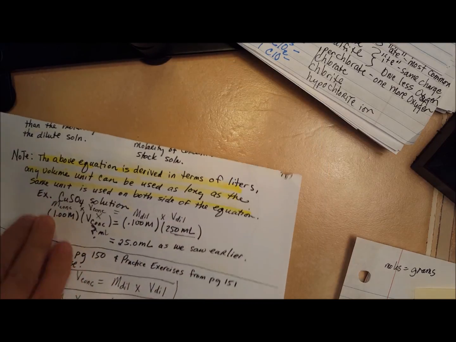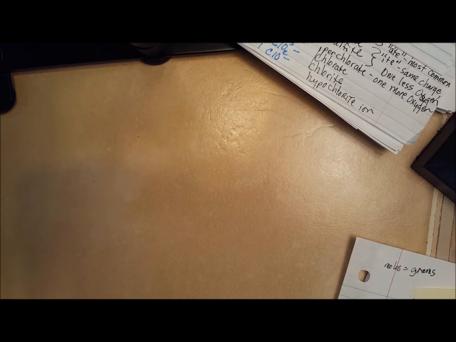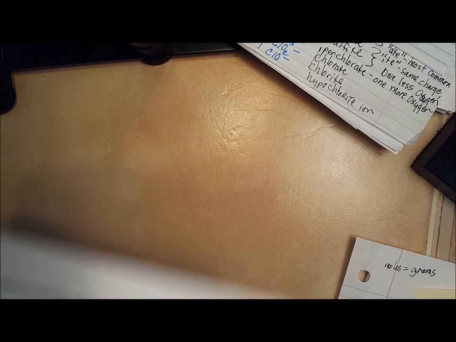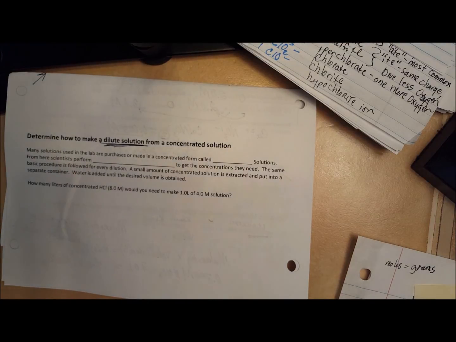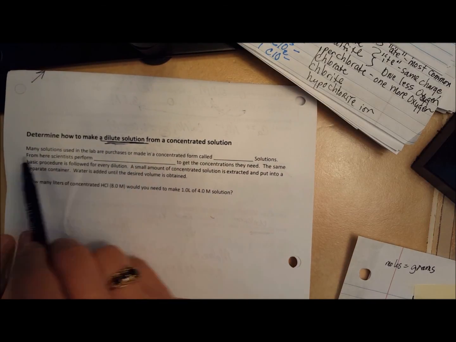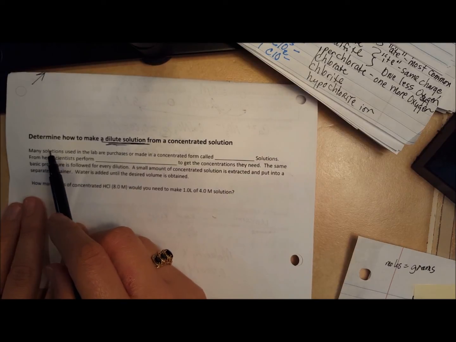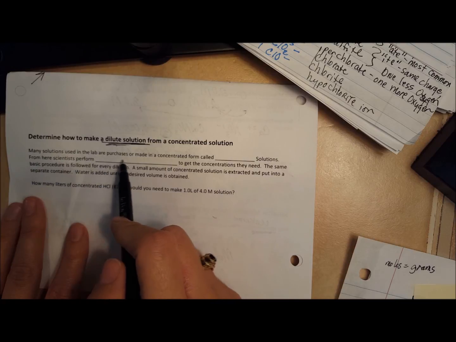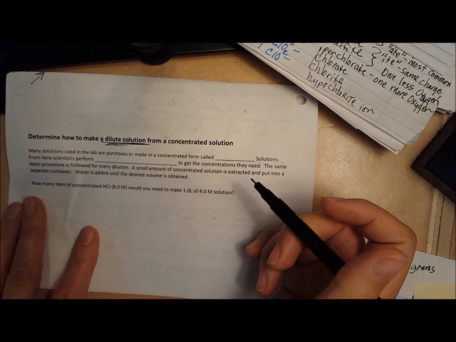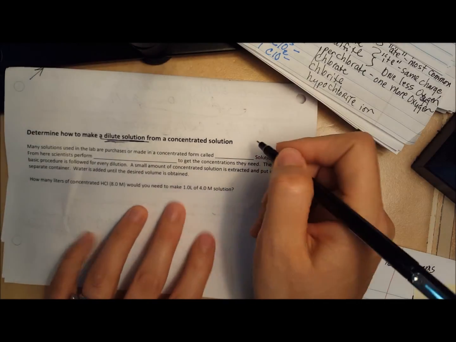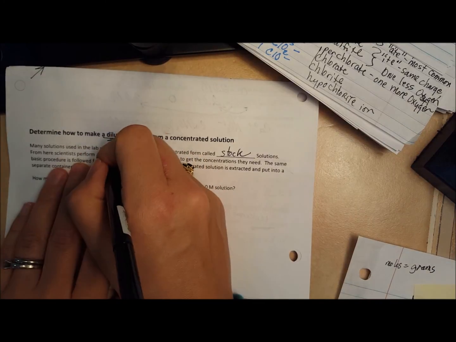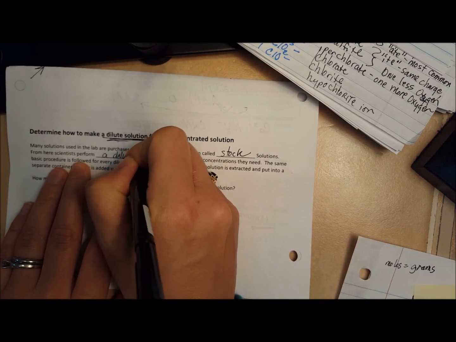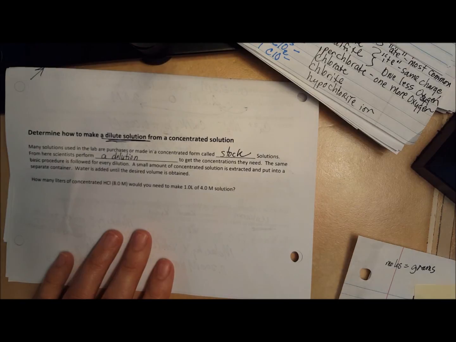Alright, so that ends our notes, and now we're going to open up to our worksheet, and we're going to fill in the blanks for dilute solution. It says here, determine how to make a dilute solution from a concentrated solution. Many solutions used in the lab are purchased or made in a concentrated form called stock solutions. From here, scientists perform a dilution to get the concentrations they need.